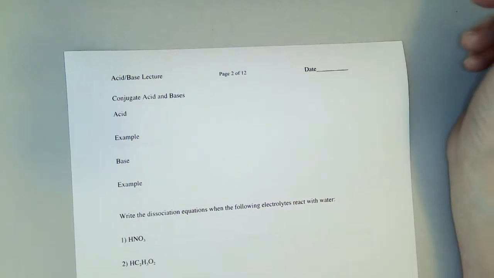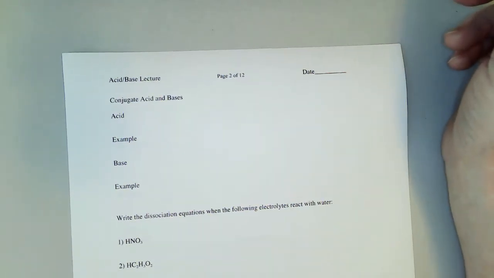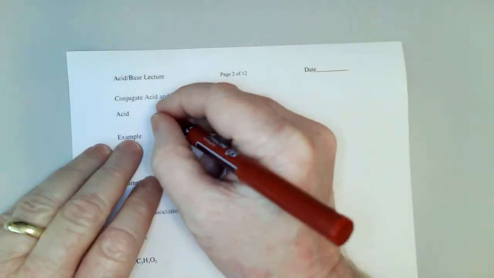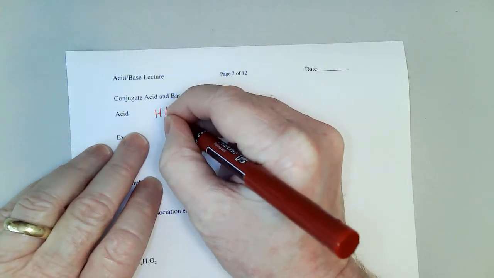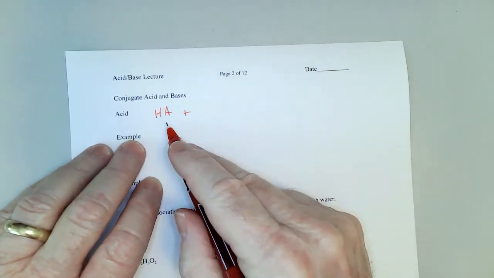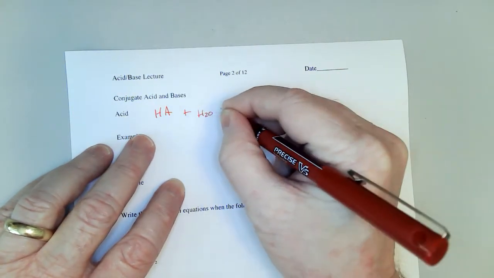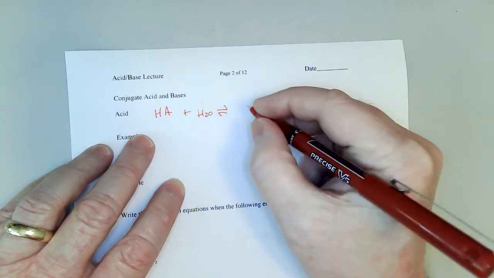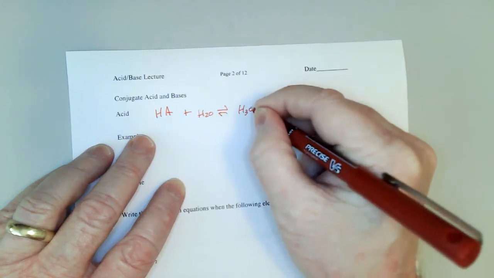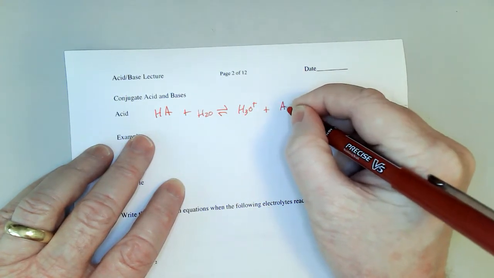Okay, let's look at conjugate acid-base pairs on page 2. An acid, something like HA. Now, A just meaning the anion, generic. Plus water, we always react these with water because they're electrolytes. Gives us H3O+ and A-.